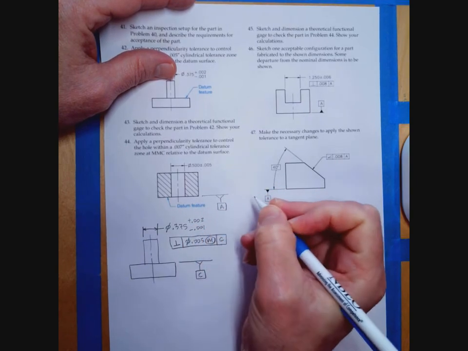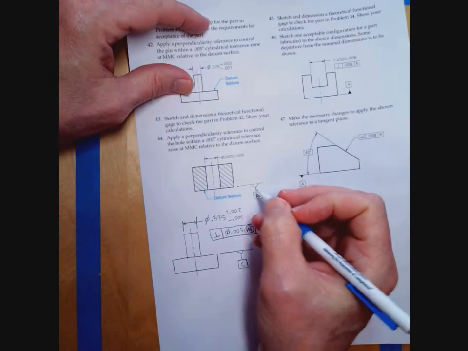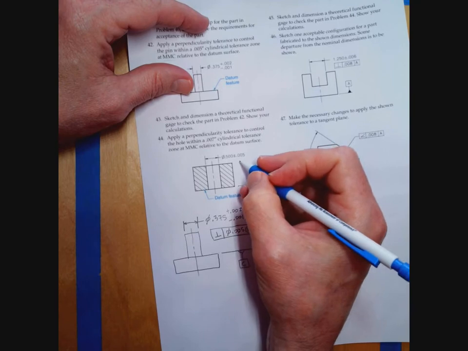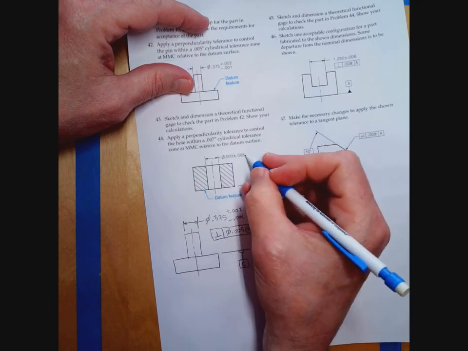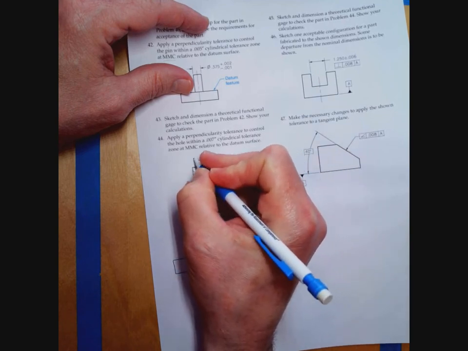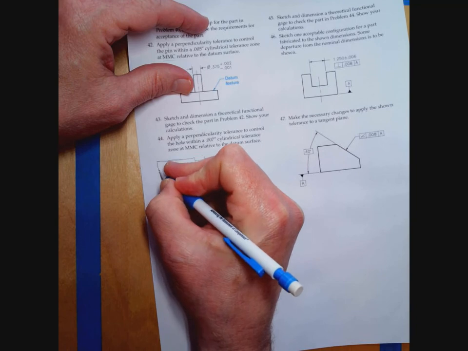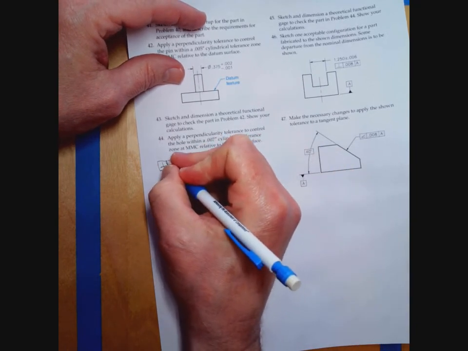We'll call that A. Okay. And then the feature control frame. One way we could use the feature control frame is to hang it underneath the size dimension here. We can also extend the dimension line and put it in there. So we want a perpendicularity tolerance.